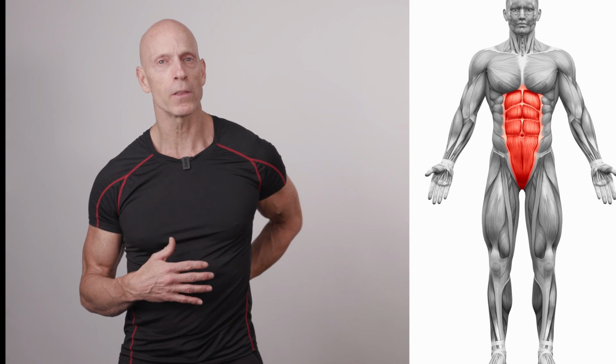So yes, we want to strengthen those muscles in the front, but we also want to strengthen those muscles in the back, as well as our glutes and other smaller muscle groups.